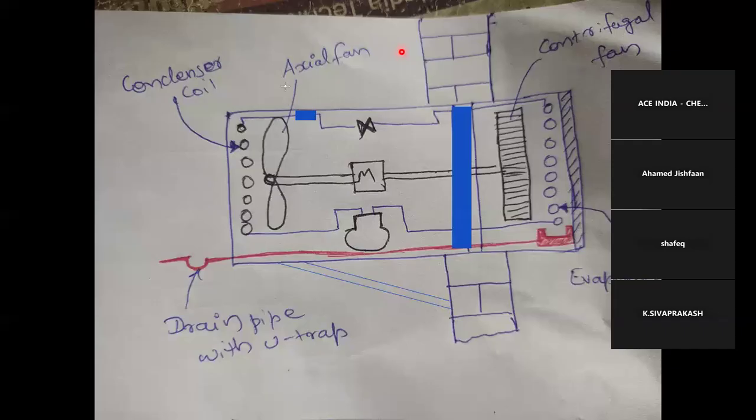Then just imagine, guys, now let's consider I'm swapping the centrifugal fan to the condenser side and the axial fan to the evaporator side. Will there be any fluctuation inside the working? Tell me, guys, will there be any fluctuation inside the working?